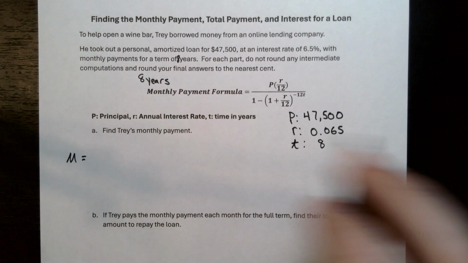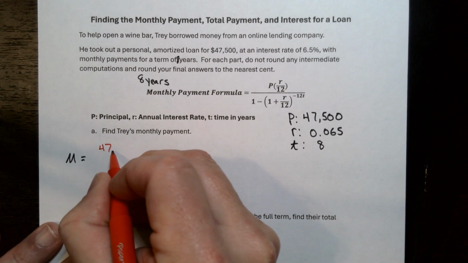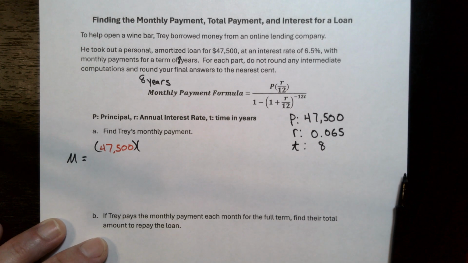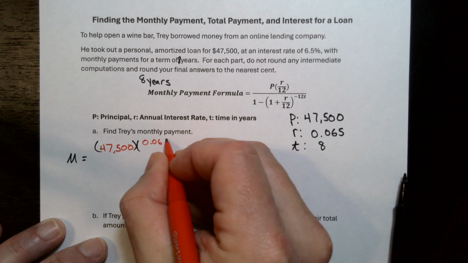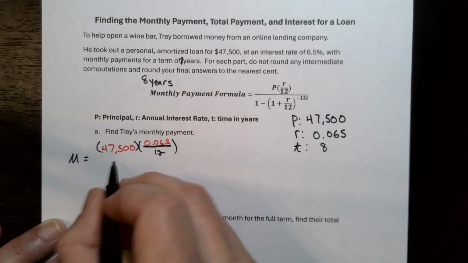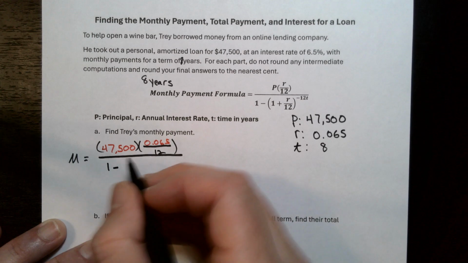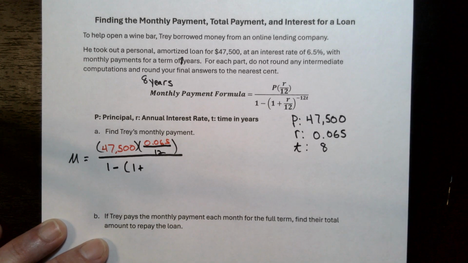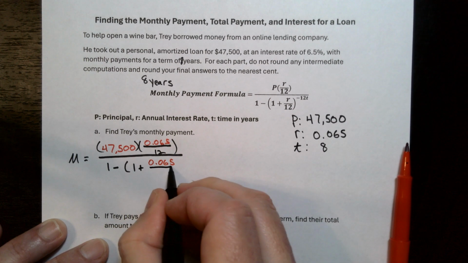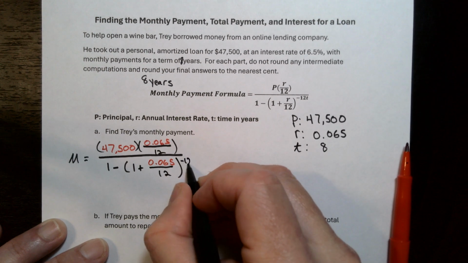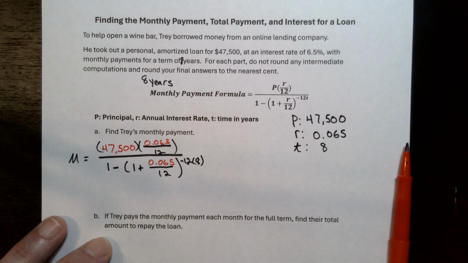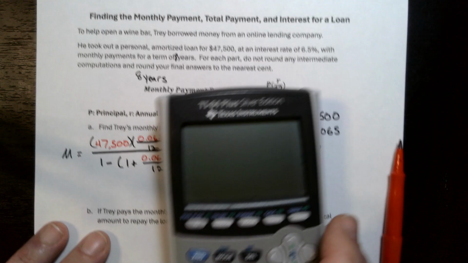M is equal to, here we go, 47,500. And then we have the R is 0.065 over 12. Okay, and then on bottom we have 1 minus 1 plus the R, which is 0.065 divided by 12 to the power of negative 12, and then the number of years would be 8. Okay, so negative 12 times 8 is negative 96 if you want to use that instead. Okay, so let's go to the calculator and see what we got.